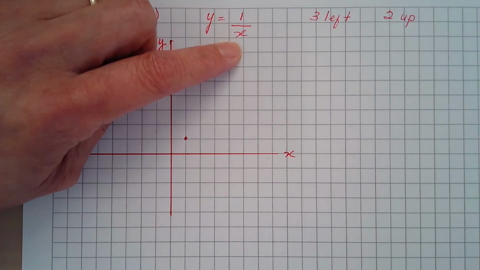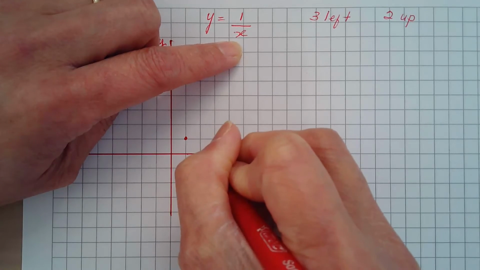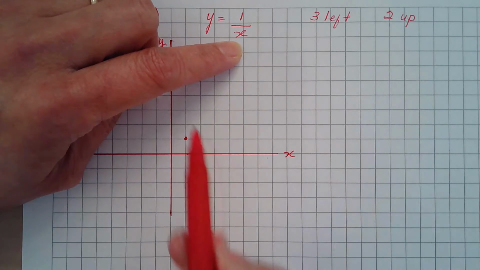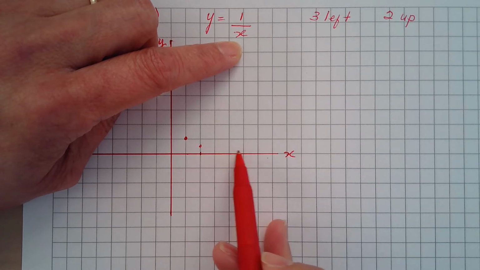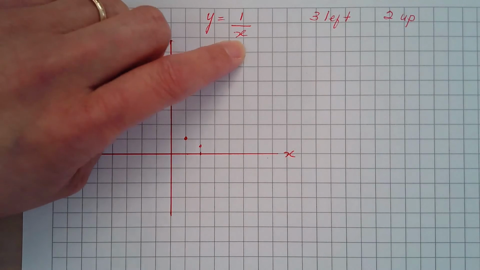If x is 2, what is y? 1 over 2, which is 0.5. Okay, so if x is 2, it's going to be 0.5. And if I keep increasing that, it's going to go lower and lower and lower, right?